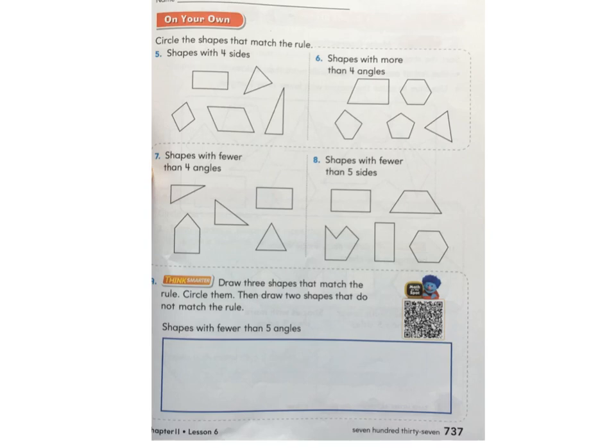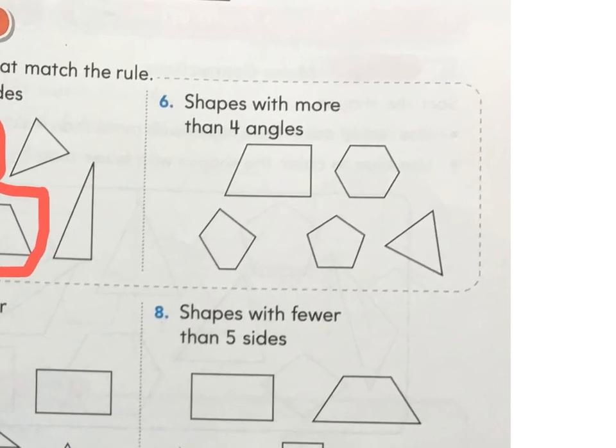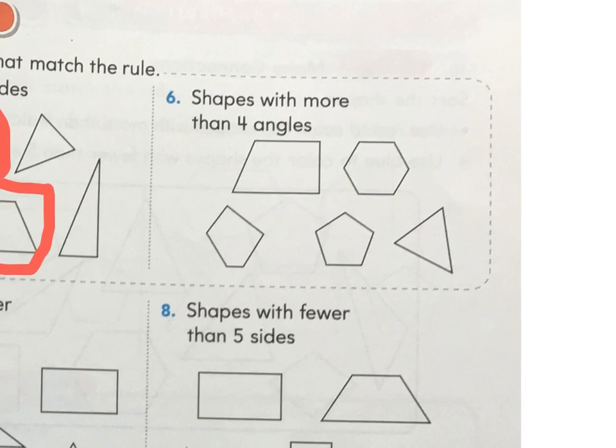For number 5, you had to circle shapes that match the rule, shapes with 4 sides. So you wanted to circle all the quadrilaterals, whether they be a rectangle, or a rhombus, or a parallelogram, but not triangles.